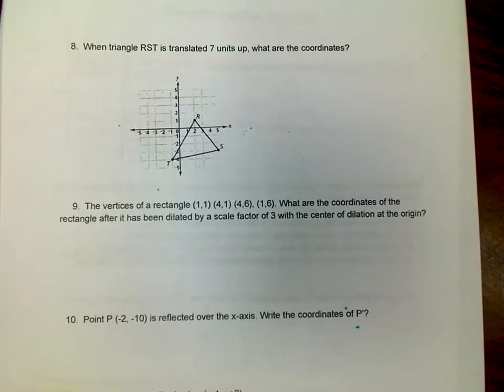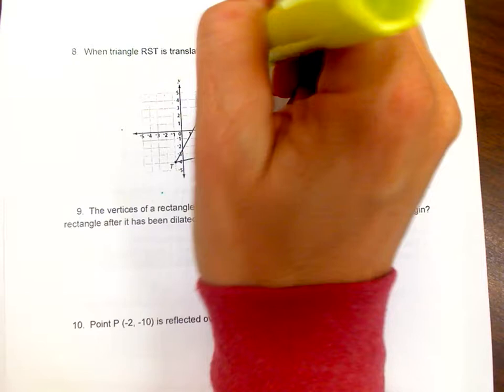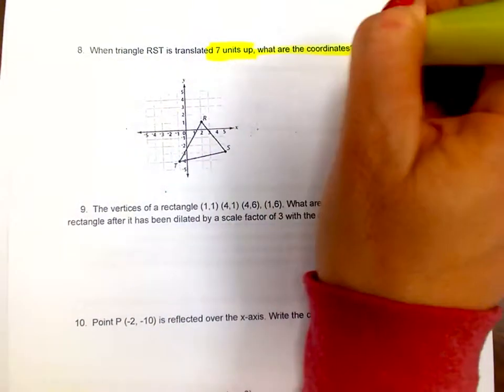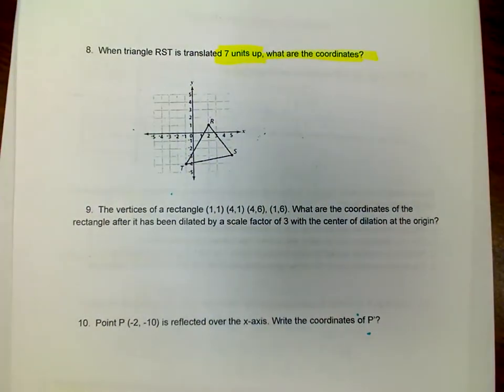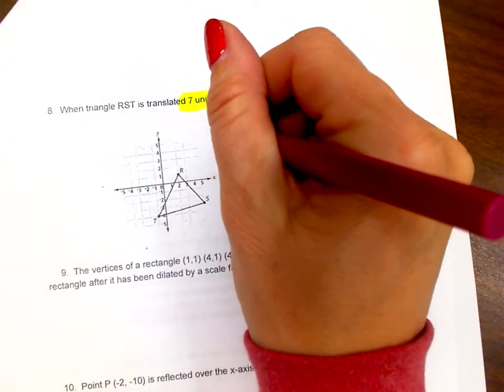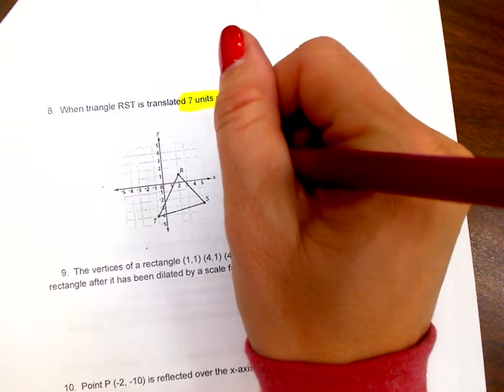Number 8. When triangle RST is translated 7 units up, what are the coordinates? Okay, we're going to take it up. So let's do our originals.